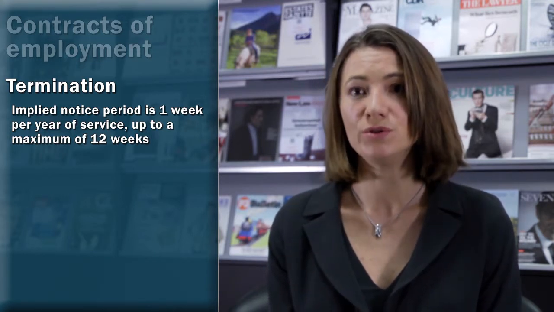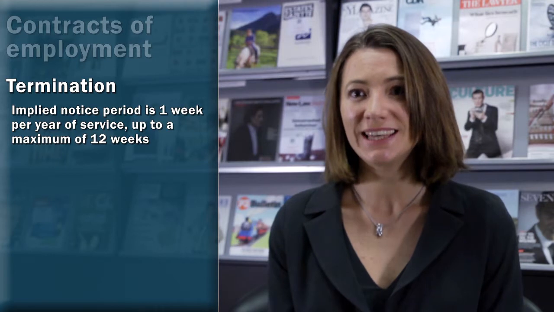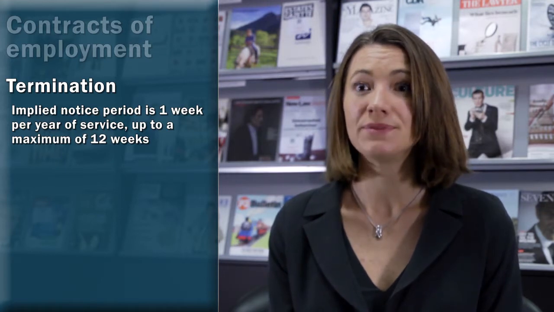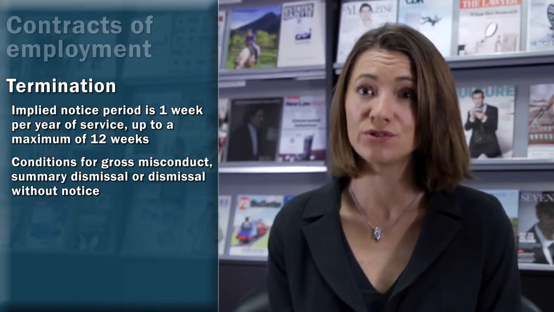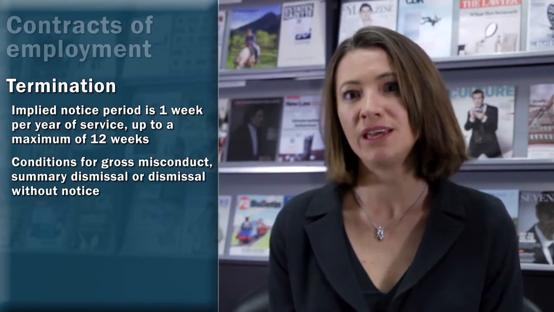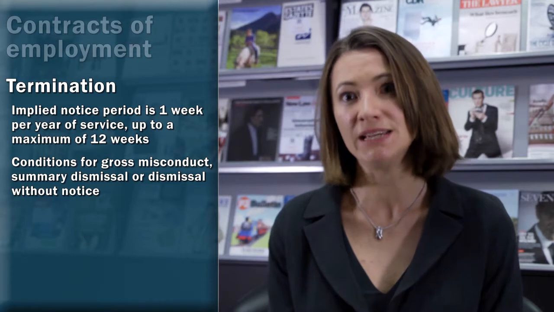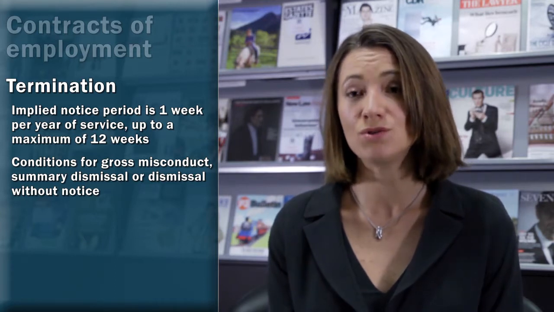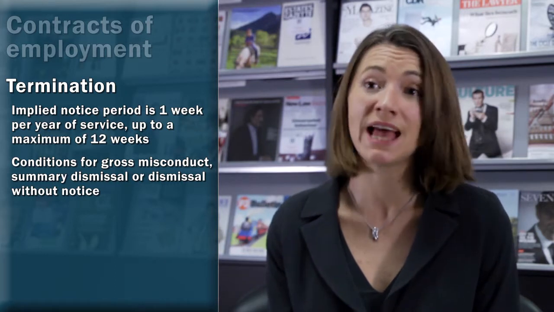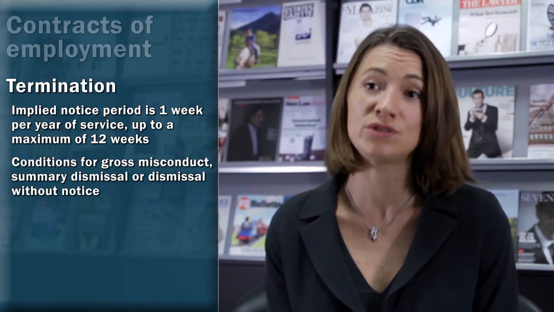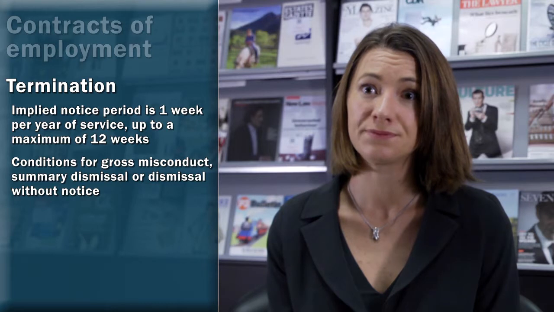The other thing that you could do in your termination clause is set out some conditions, or some actions, that would amount to gross misconduct, so that if the individual, the employee, did any of these actions, they would entitle you to terminate summarily. That means terminate without giving any notice, because what they've done is so bad for your business.